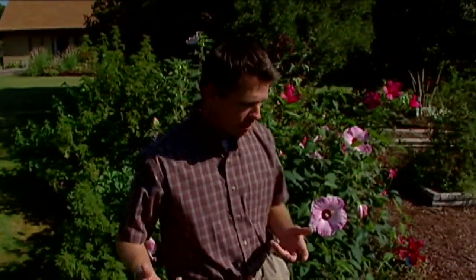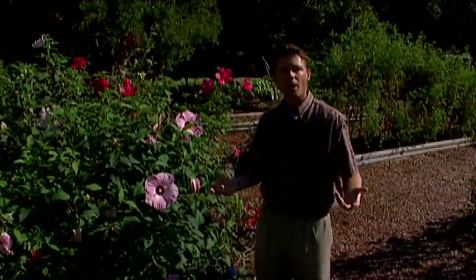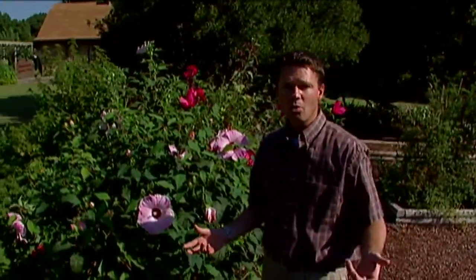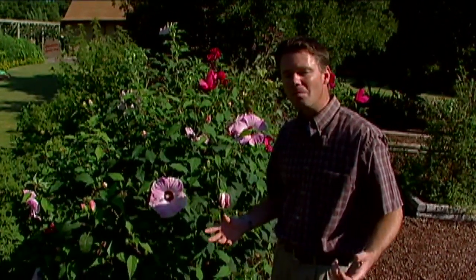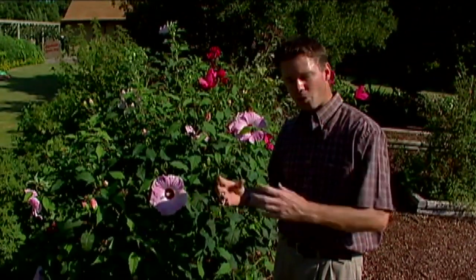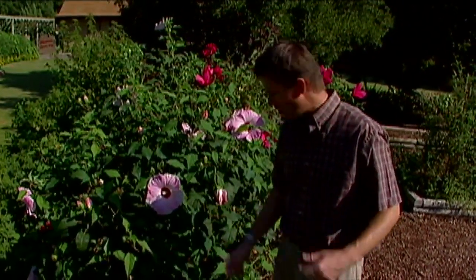Now up north, the hollyhocks will behave more like perennials in the northern states where it's a little bit cooler. Occasionally we'll have some that overwinter and survive for a few years, but it's okay to just enjoy them when they germinate in the fall, grow through the winter, and then bloom in the spring and set seed in the summer and do it all again.